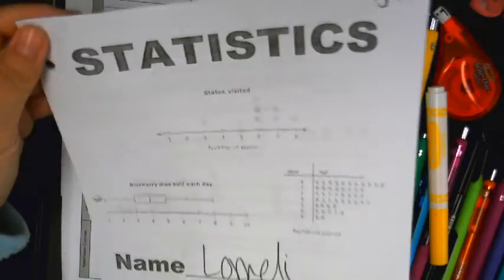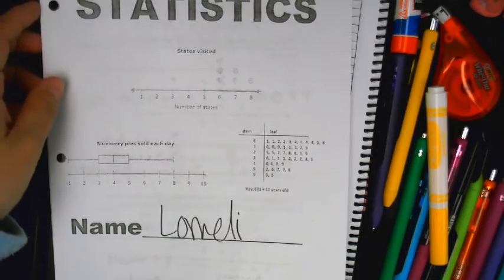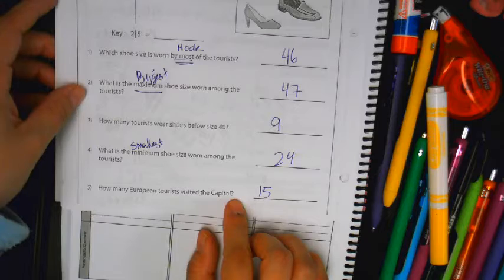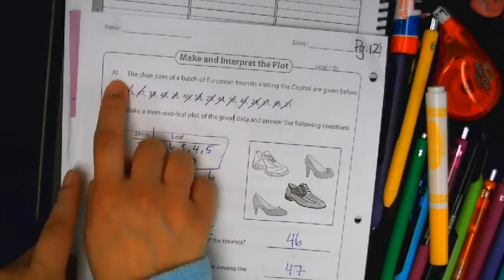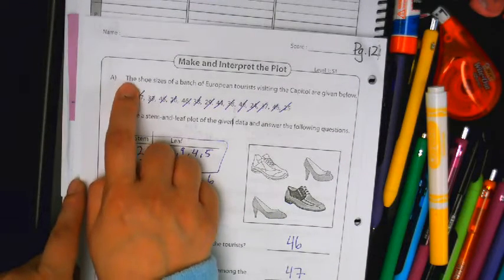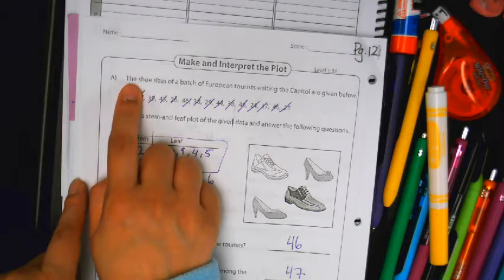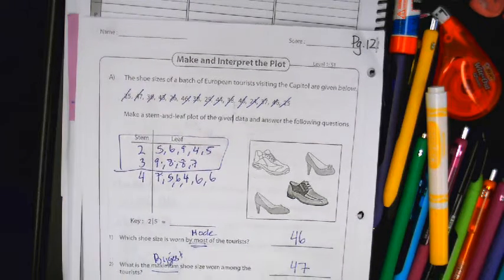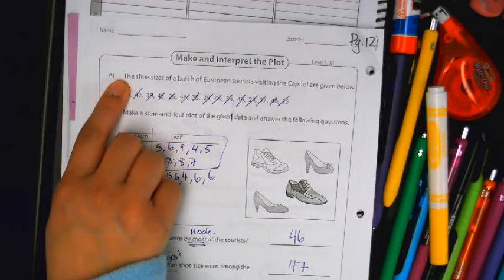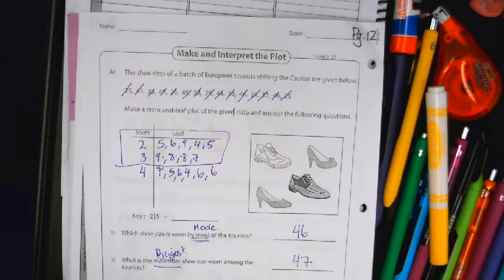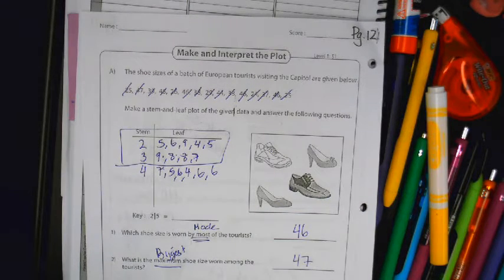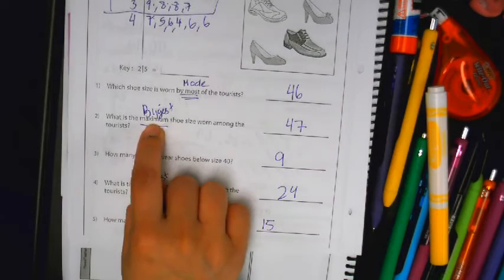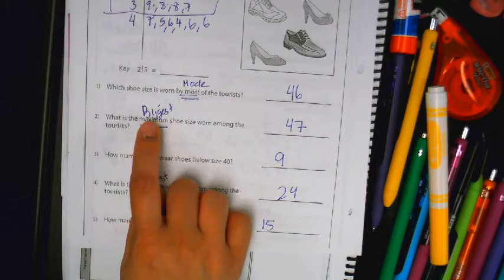So, yes? I didn't get the last question. How many European tourists visited the capital? I don't get it. Okay, you need to read right here, this part right here. So you need to understand, well, what are these numbers representing? Oh, it tells me in the directions or the little story. Yes? On number 2 is a word about maximum. Does that say biggest? Yes. So maximum is another word for biggest.